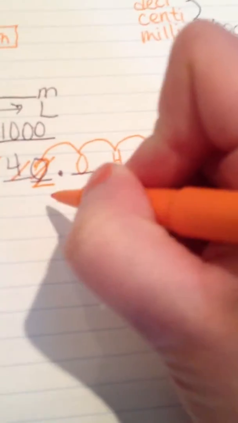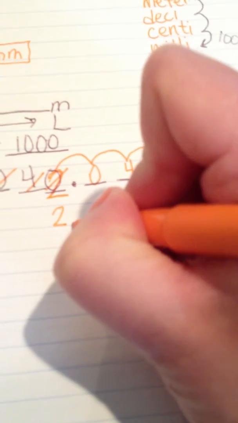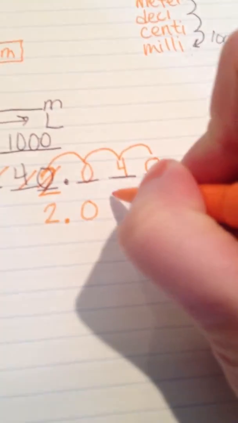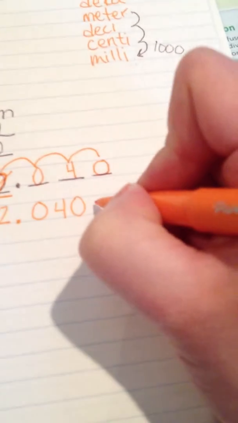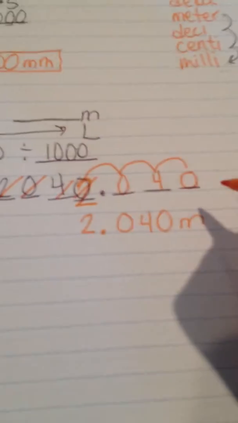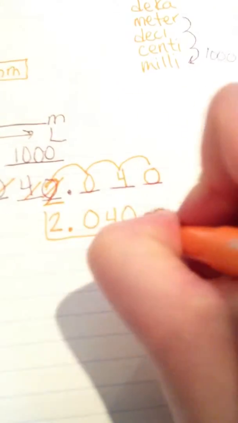And then my 2 is going to be next to that one. 1, 2, 3 places, and my 2 ends up right here. So the decimal itself does not move, and I end up with 2.040. And I don't want to forget my units, which in this case is meters.